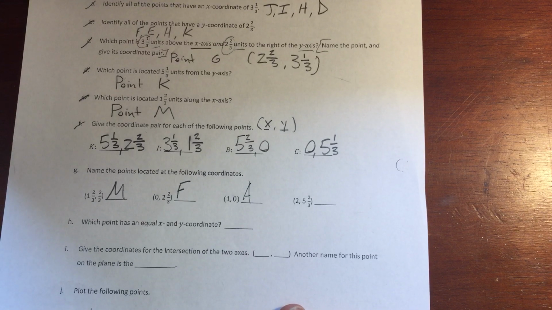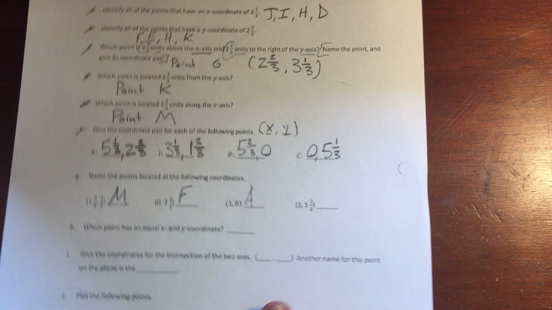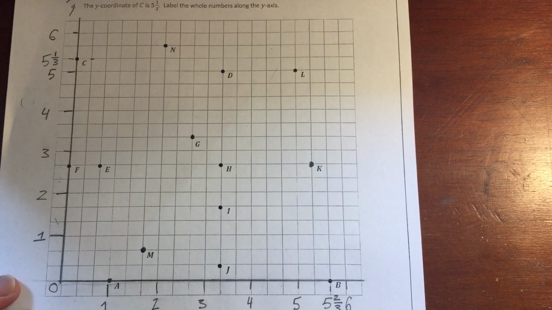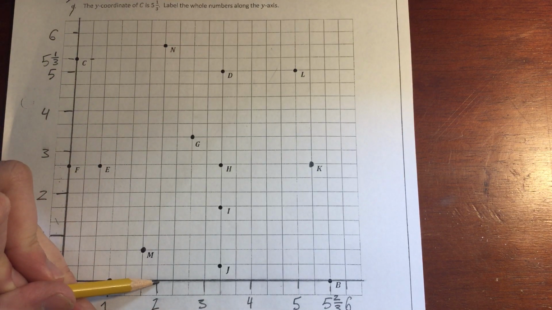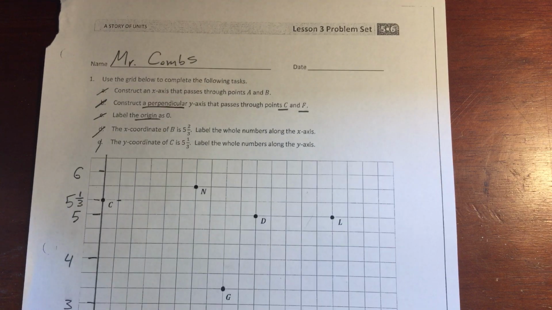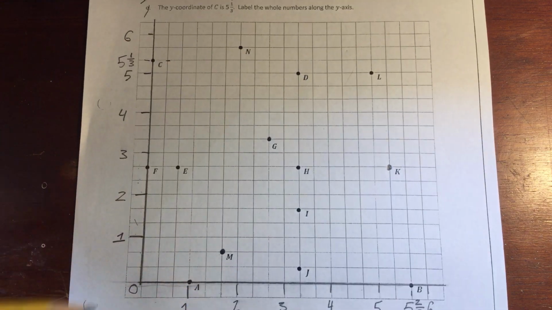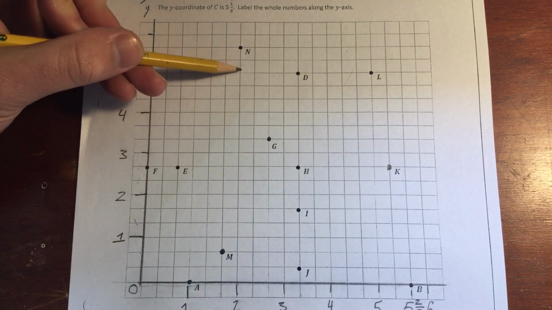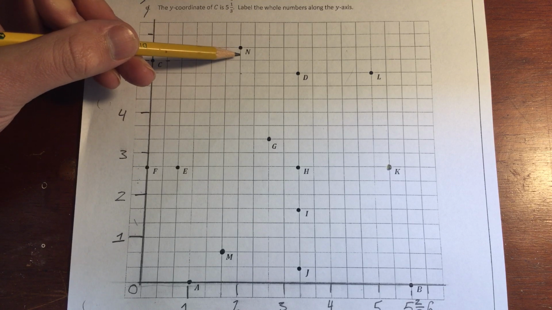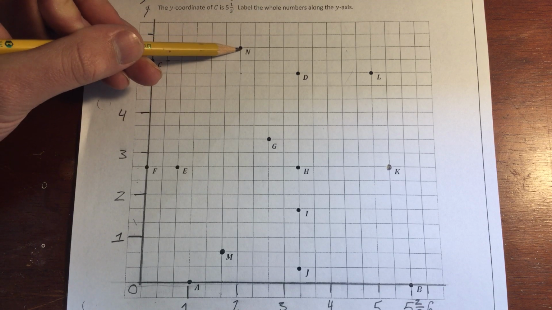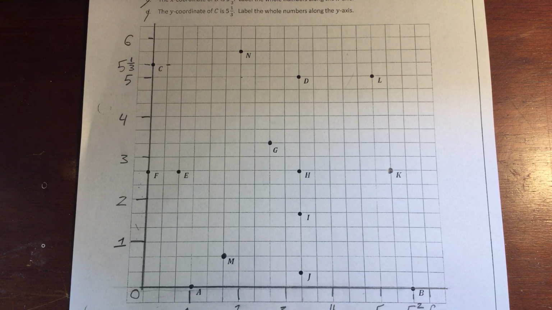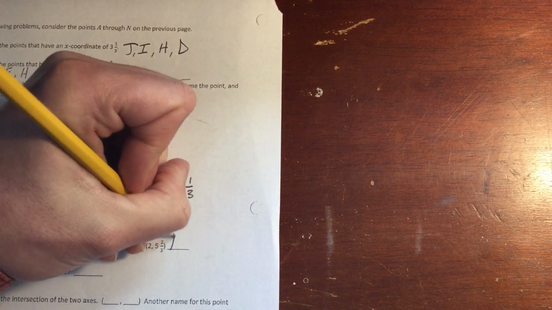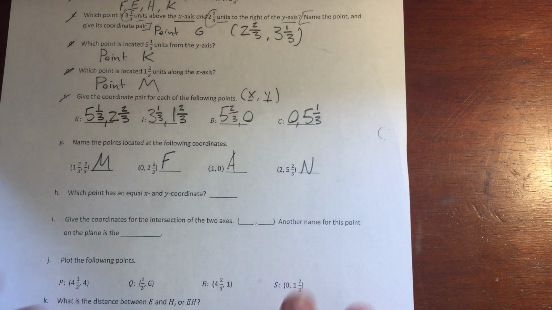My next point, 2 and then 5 2/3. So I'm going over 2, okay, so I'm going to stay here. And then I'm going to go up to 5 2/3, so all the way up to 5 2/3. So I'm going to stop at 5 wholes, then 5 1/3, 5 2/3, and then N as in Nancy, point N.